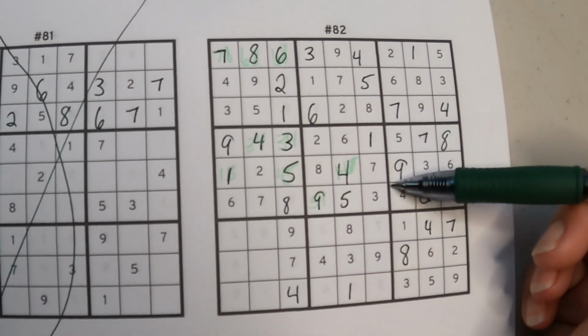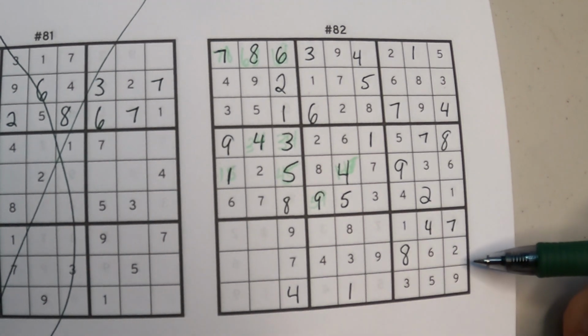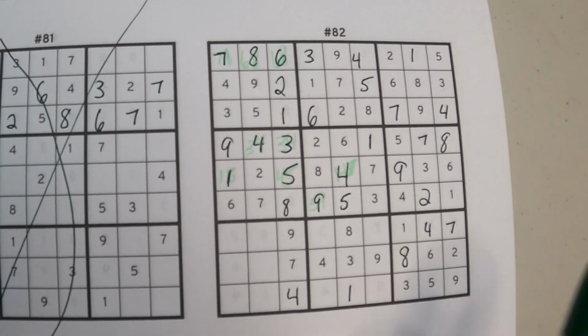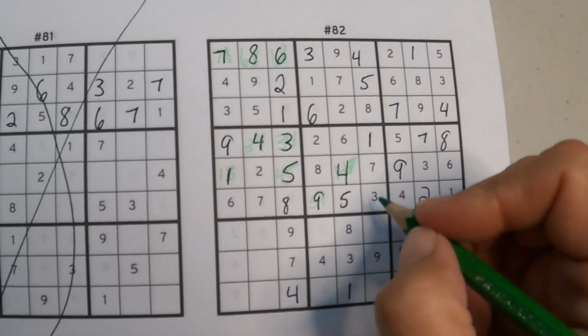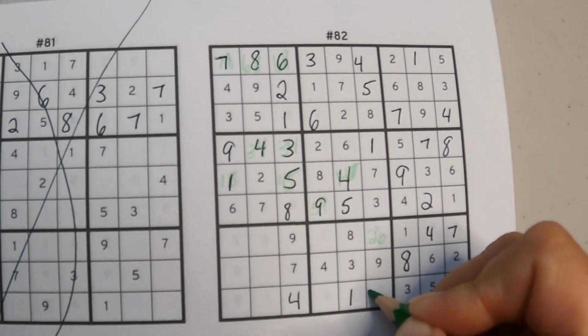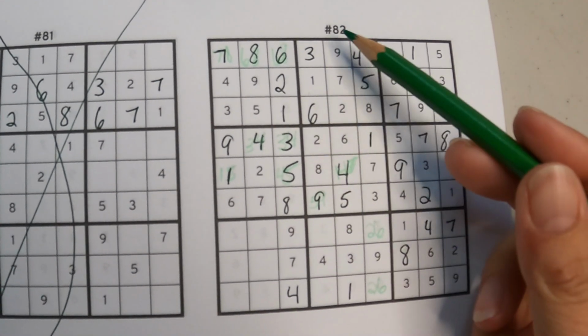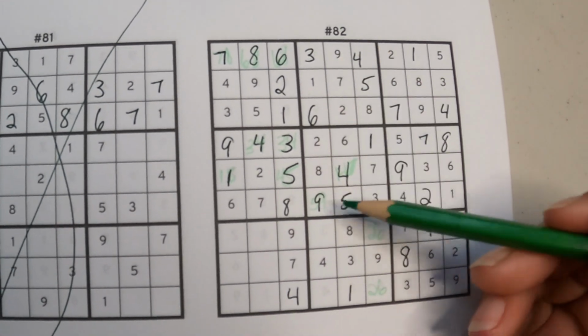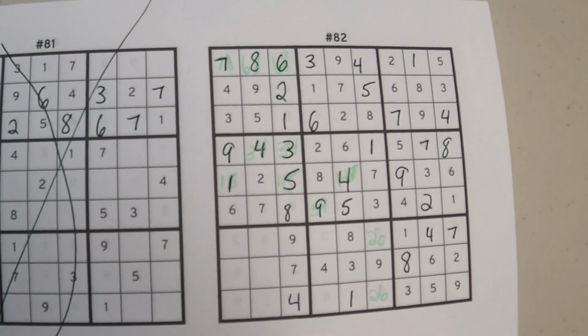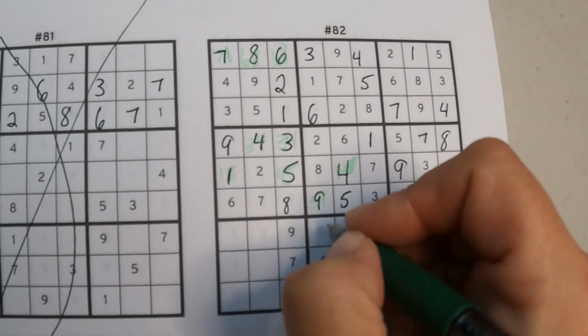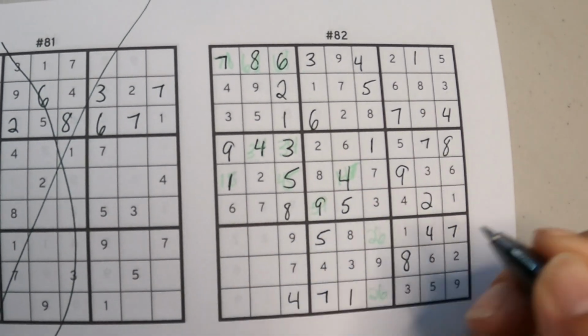For this column, looks like we're missing a 2 and a 6. And we don't have any help. So 2, 6, 2, 6. For this column, 1, 2, 3, 4. We're missing 5 and 7. We've got a 7 there. So 5, 7.